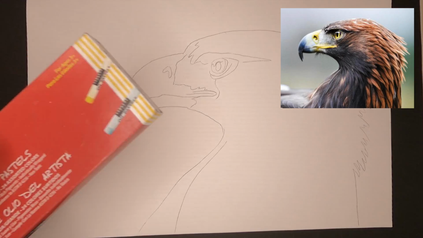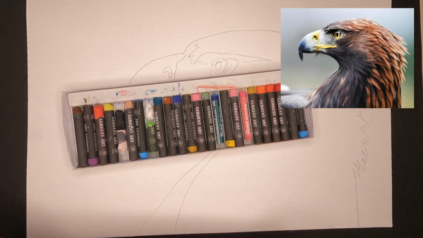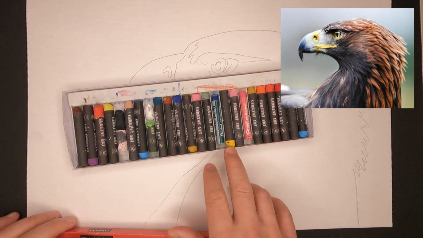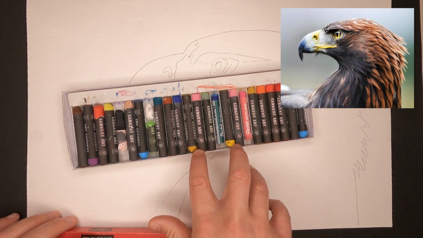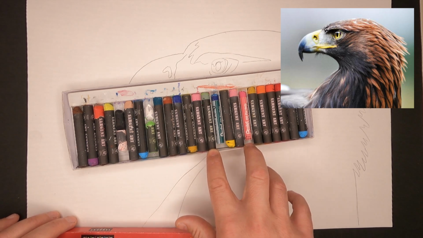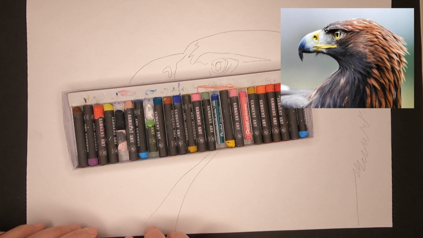I also have this box to bring in some of the colors in the eye and in the beak, and also just some very cool variations that I can see within the feathers.